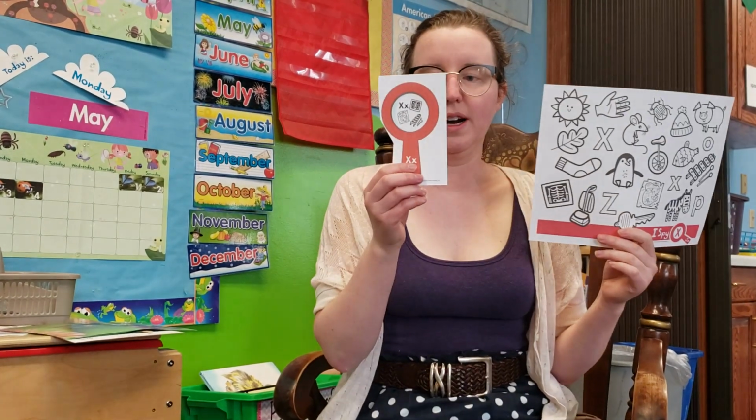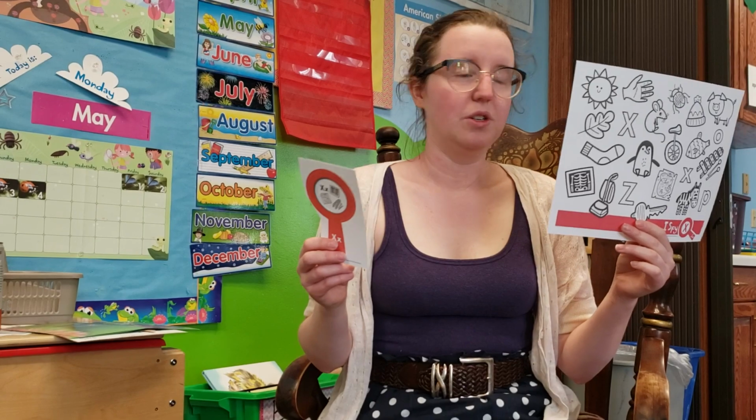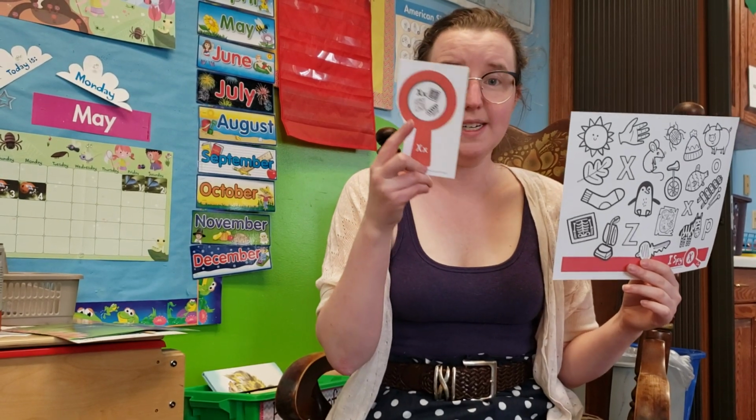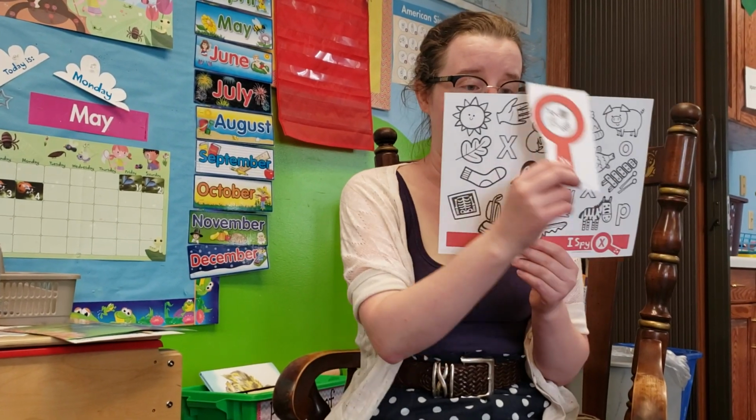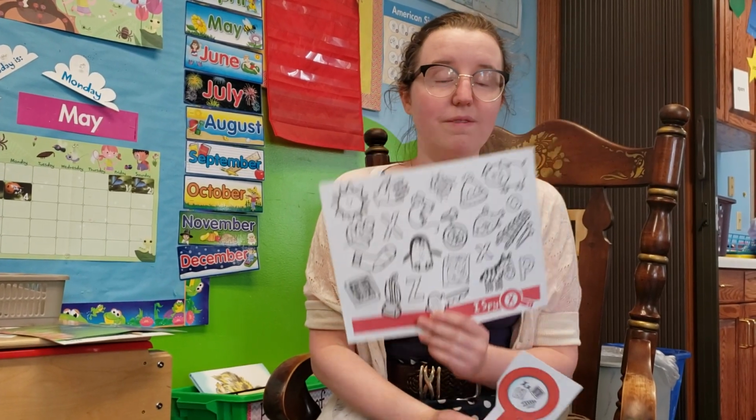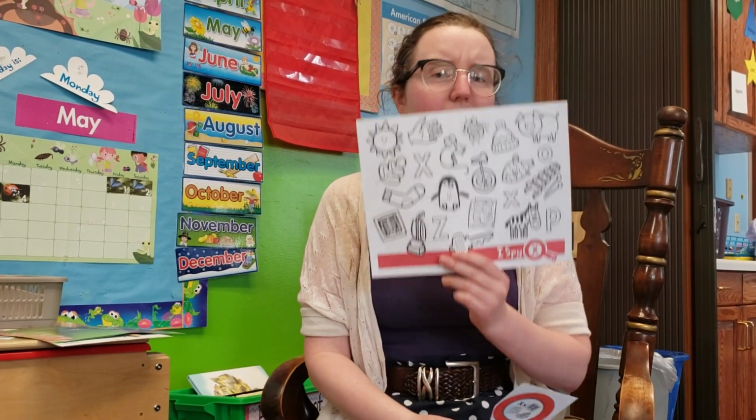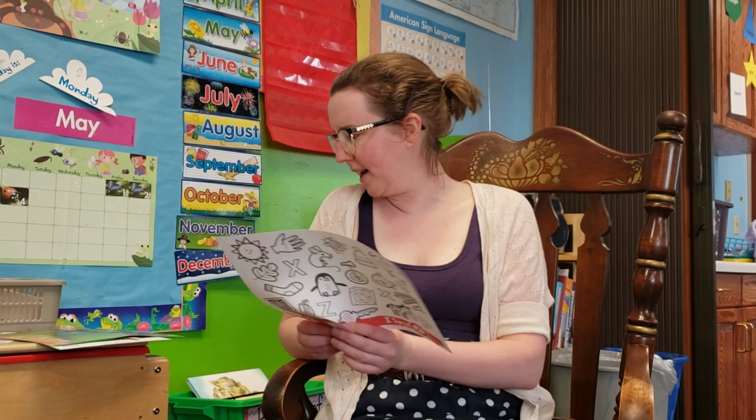You can use your spyglass, including the little hint on there, to find all of the X's on your paper, and then color everything that you can find that has the letter X in it. And then you can go ahead and color everything else too while you're at it.